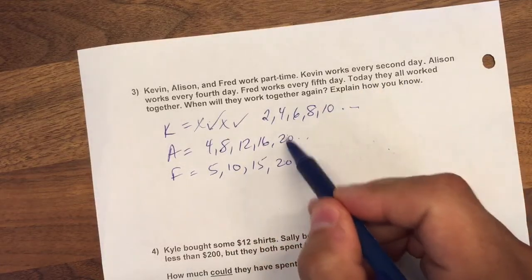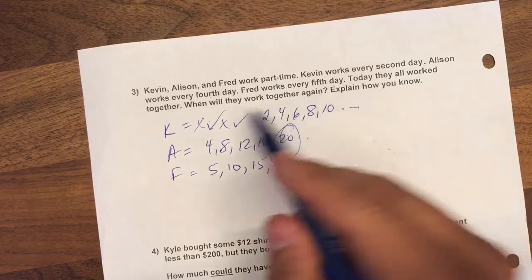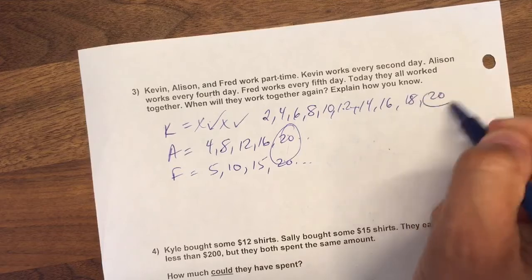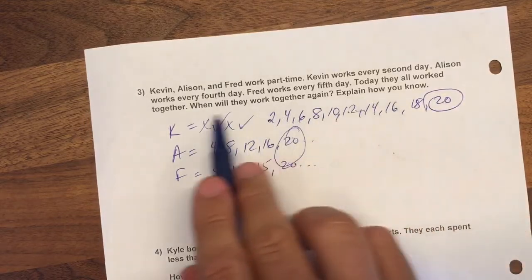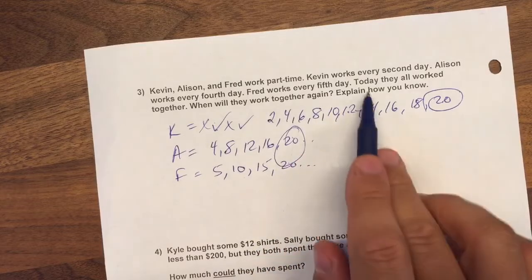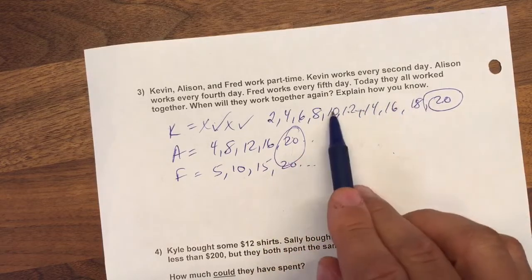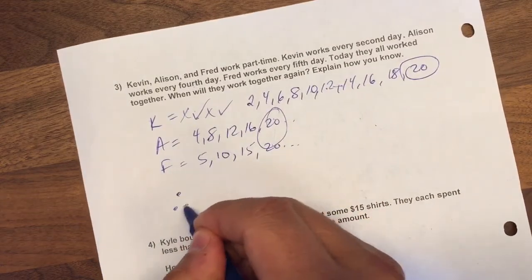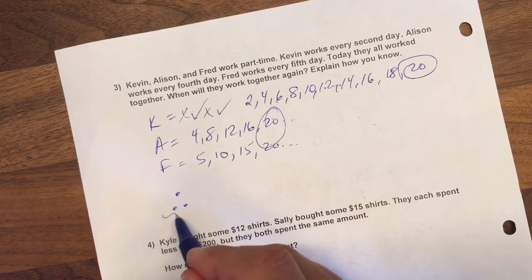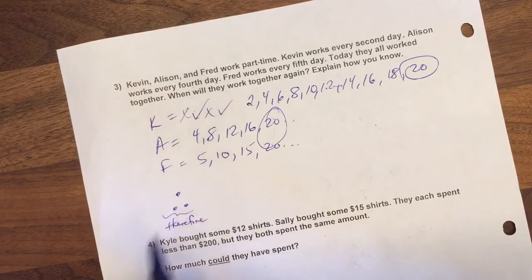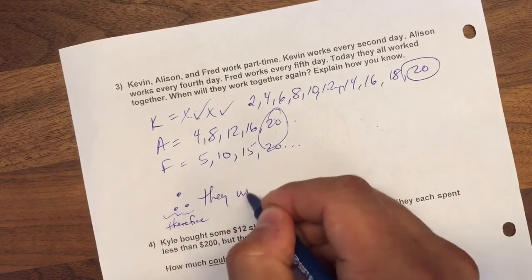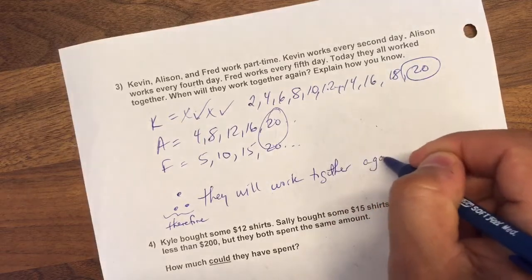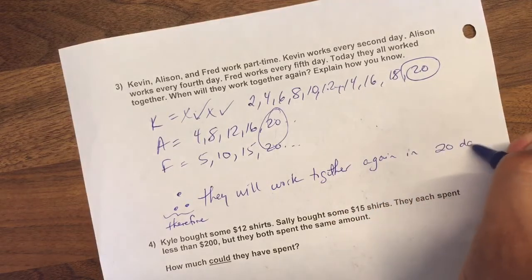If I notice Allison and Fred in my list here, they both match up at 20. And because Kevin works every 2nd day, if I were to extend this as well, I could see that he would also work on the 20th day. So they will work together again on the 20th day. Explain how I know? My explanation is that I've listed the multiples. But one of the things I'd like you to start doing for word problems is to end with a concluding or therefore statement. These 3 dots here mean therefore. So I'm going to put therefore they will work together again in 20 days.